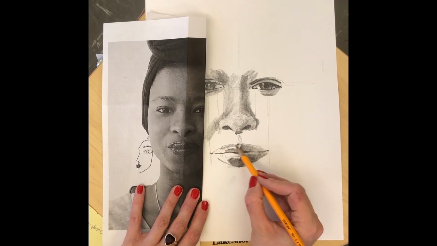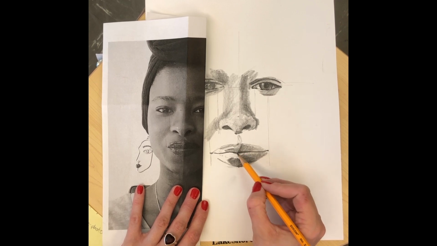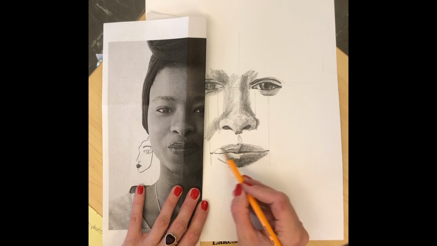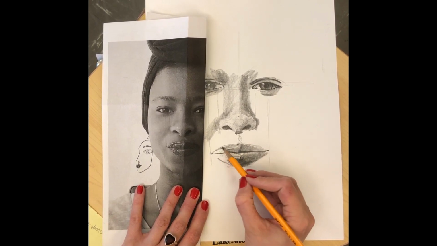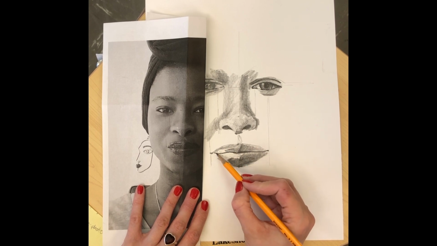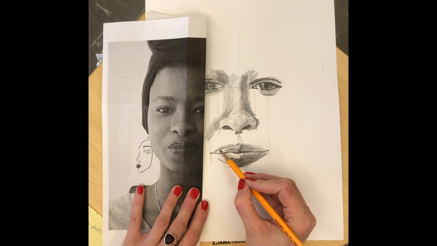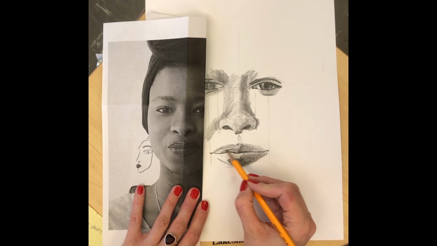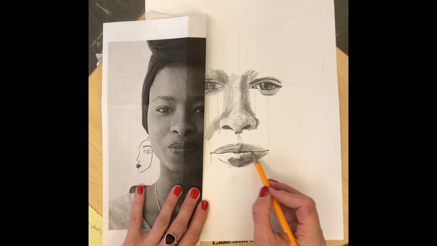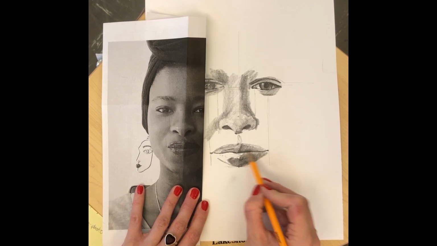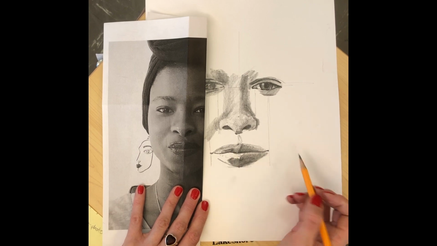If your person is wearing lip gloss or has very, very shiny lips and there's a lot of highlights, it may be easier for you to summarize that information with a couple of small spots. You don't have to capture every single detail that's in the photograph. Sometimes that's just way too difficult and not worth it. She has, it looks like, very, very shiny lip gloss on, so I'm not gonna worry about capturing every single tiny little highlight. I'm just gonna try to get some of them.